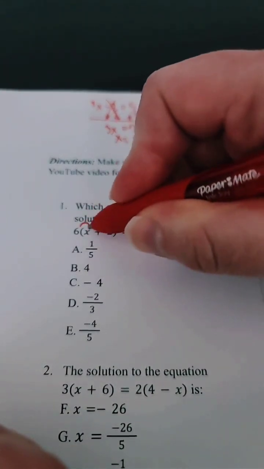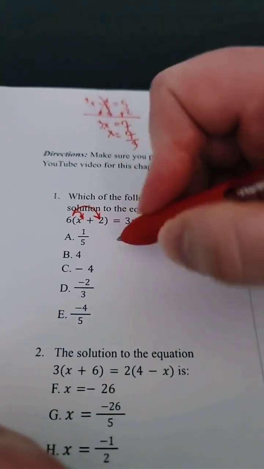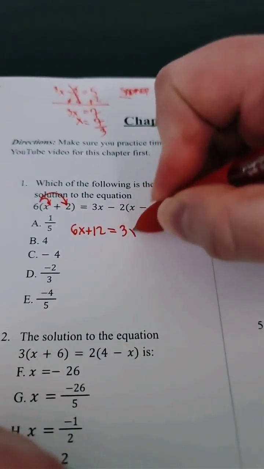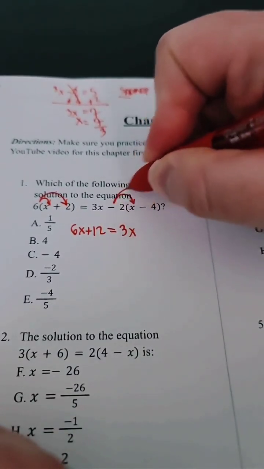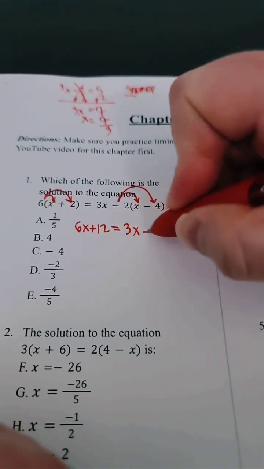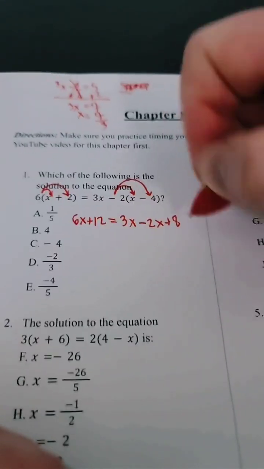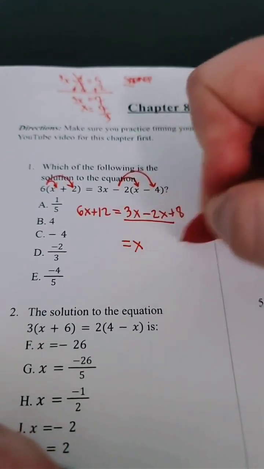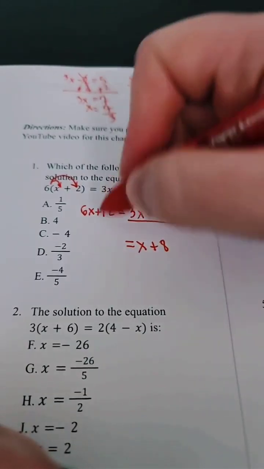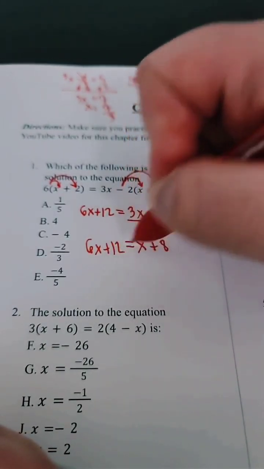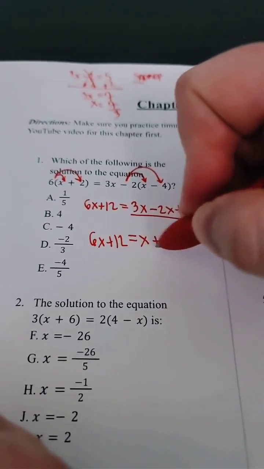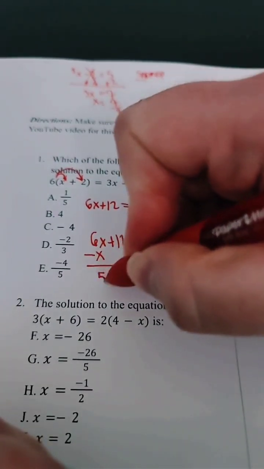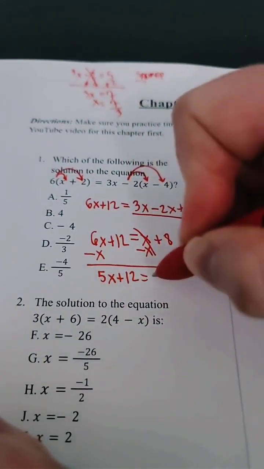So I'm going to distribute the 6 to each of these terms. So it would be 6x plus 12 is equal to 3x, and I have to distribute the negative 2 to each of these terms in parentheses. So it's going to be negative 2x plus 8. Now I'm going to combine my like terms, 3x minus 2x, and that's going to be just x. So x plus 8, and then it would be 6x plus 12. Then we're going to subtract x from each side, and it's going to cancel out here, and we're going to be left with 5x plus 12 is equal to 8.